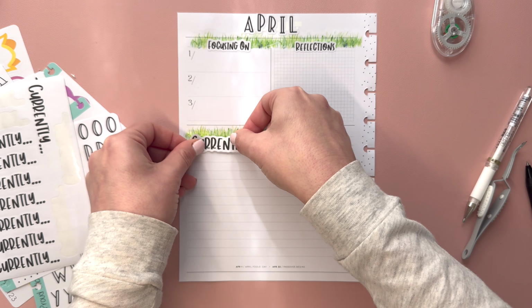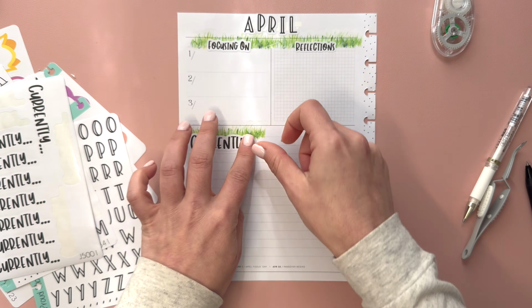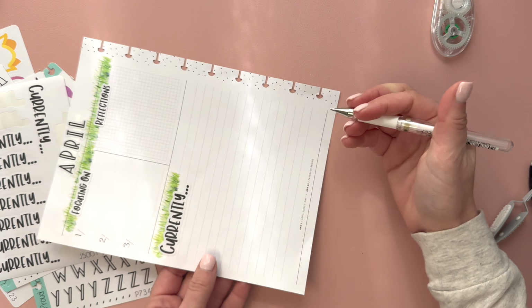And we're gonna kind of layer the grass right there too. I'm also going to cover up the holidays down at the bottom.